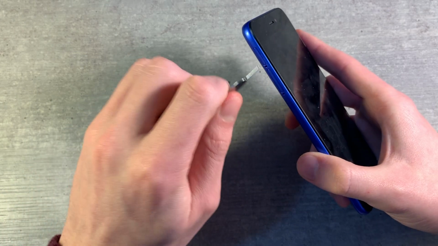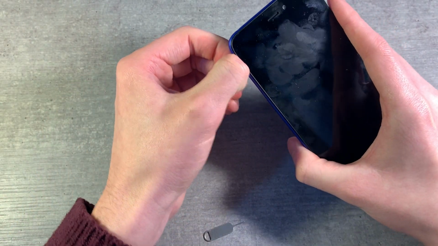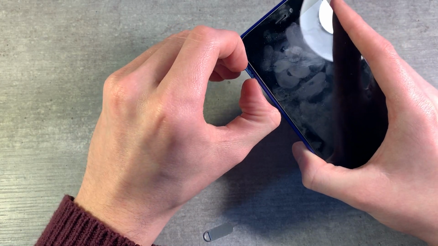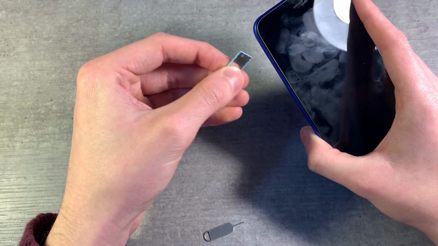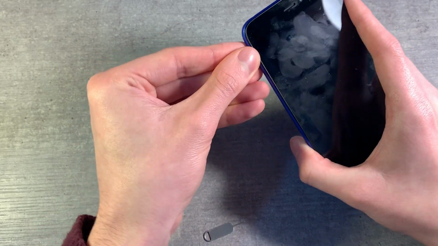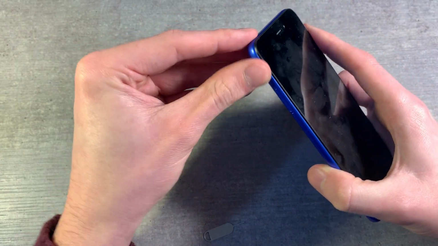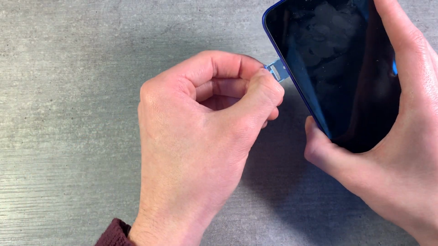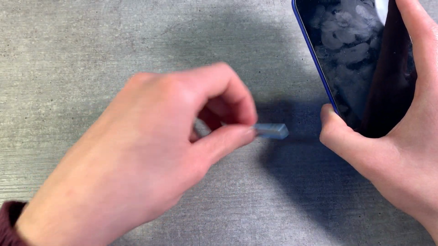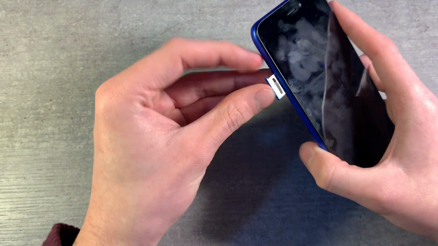First slot for nano SIM card. Open this slot. First SIM. And second slot. Slot for second nano SIM card and micro SD card for memory.